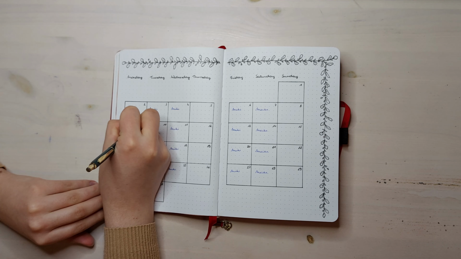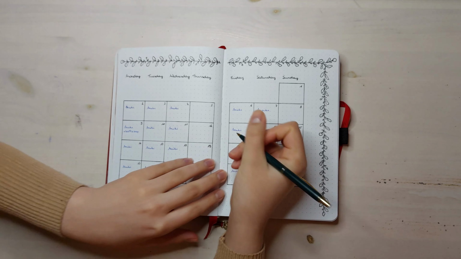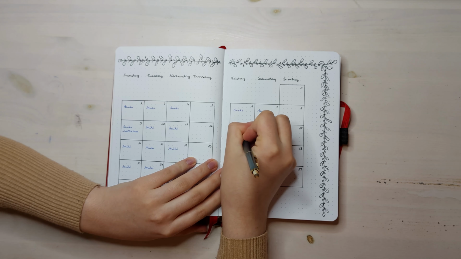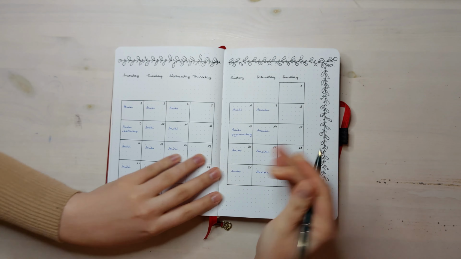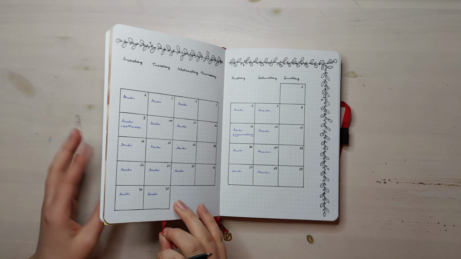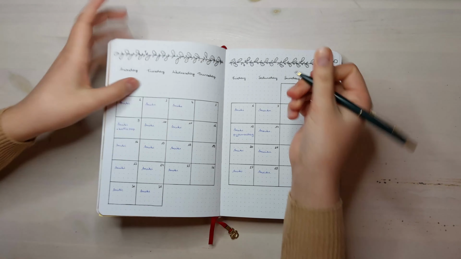After filling in on which days I need to work for my jobs, I will go in and add any appointments or events that are happening. This can be simultaneously during my job, like for example, on the 13th I have pajama day at work, which is when everybody, including us, can work in our pajamas.